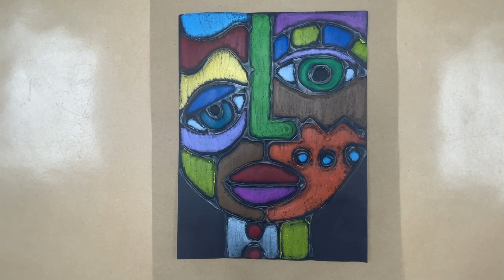So it's a face, but it doesn't look like a face in real life. That's what makes it abstract. So it's different, and you can be really creative with this. I love doing these because it doesn't have to look exactly like a face in real life. So you can have lots of fun with it, use lots of bright colors.